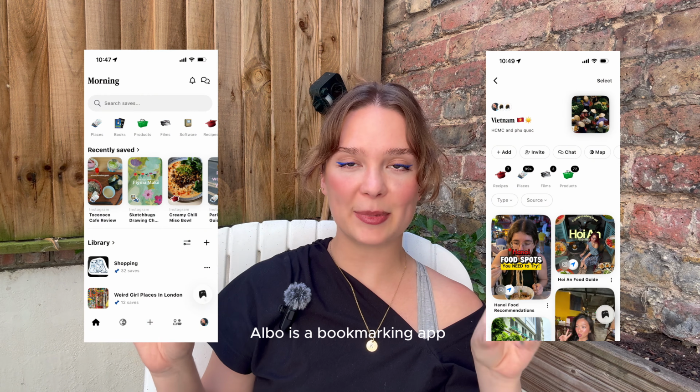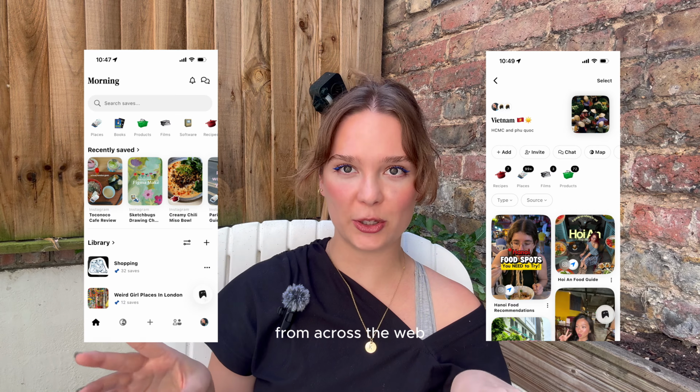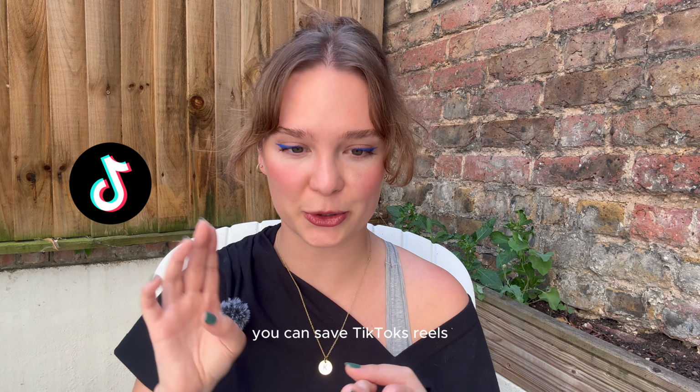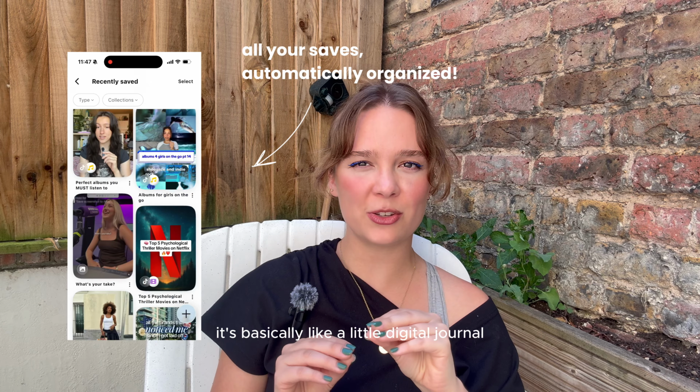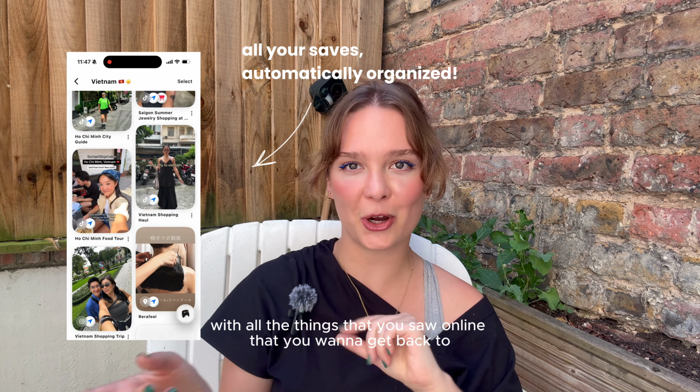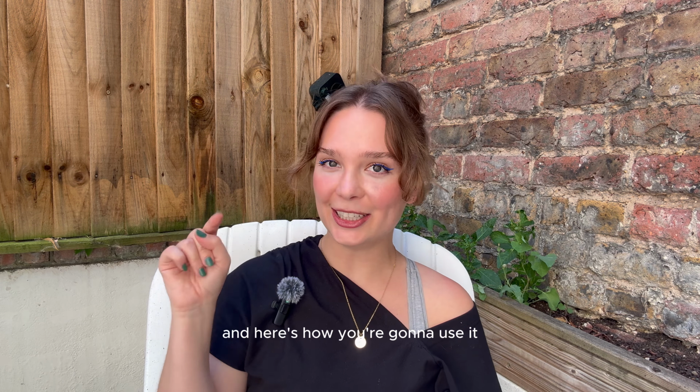Albo is a bookmarking app that keeps all of your saves from across the web in one place. You can save TikToks, Reels, links, screenshots, and Albo then extracts things from them, like recipes, products, workouts, places, films, books. It's basically like a little digital journal with all the things that you saw online that you want to get back to. And here's how you're going to use it.